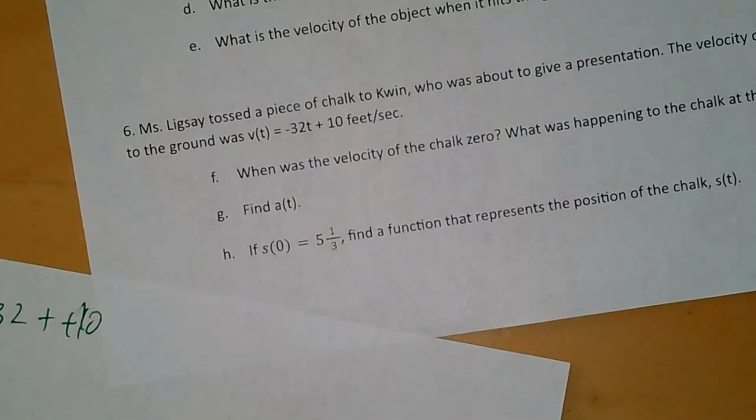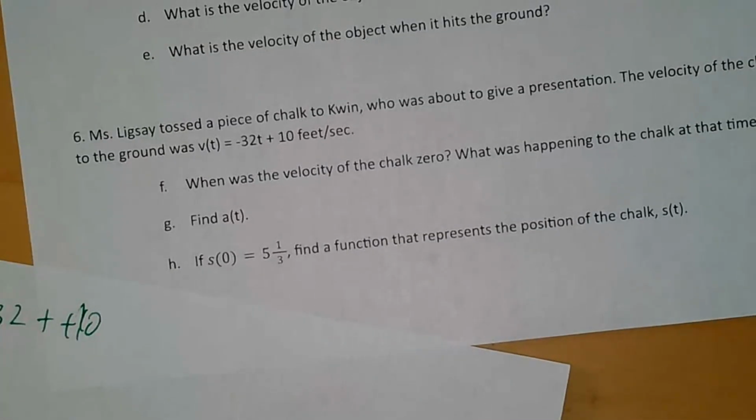C. If S of 0 is 5 1/3, find a function that represents the position. Okay, so position, you should be thinking integral.